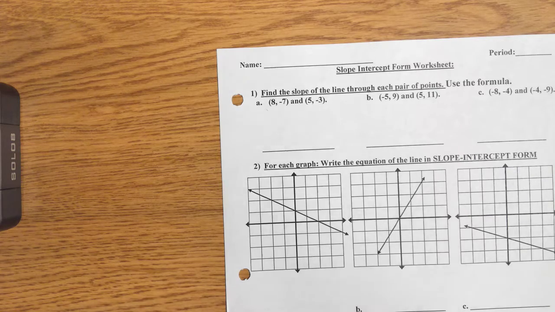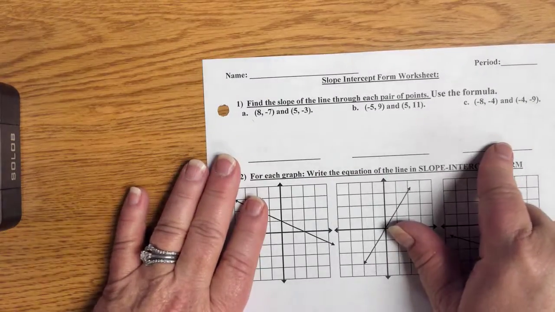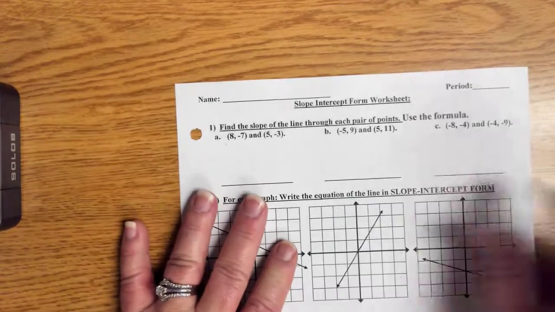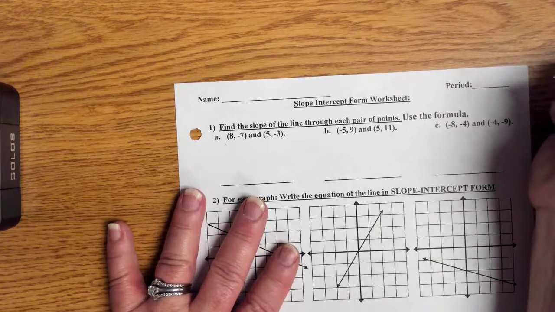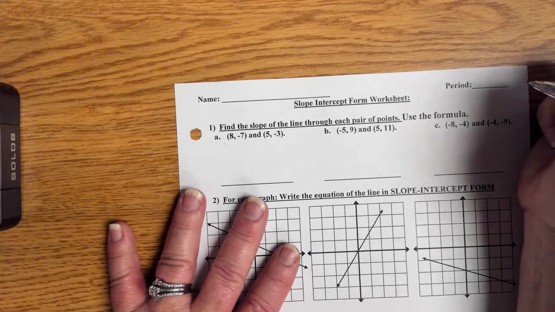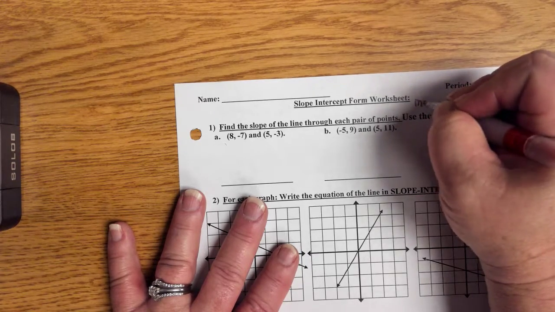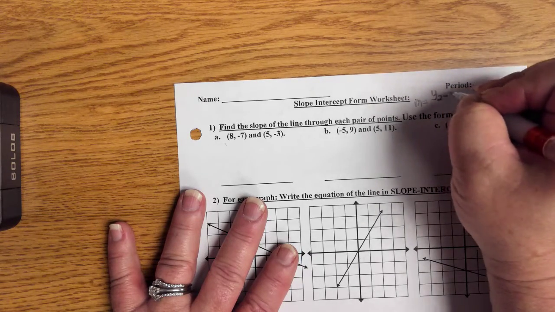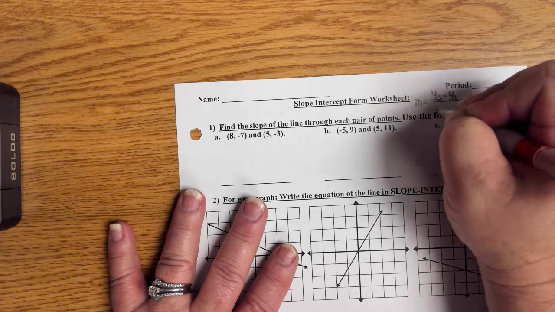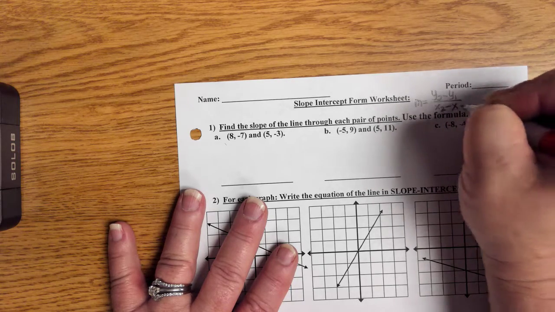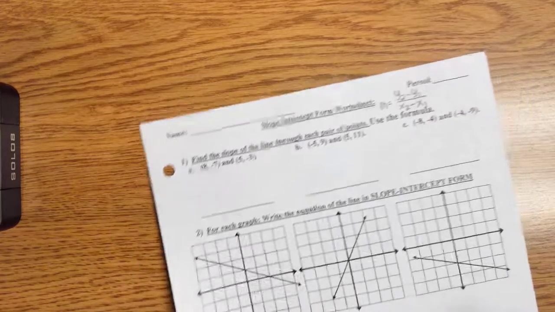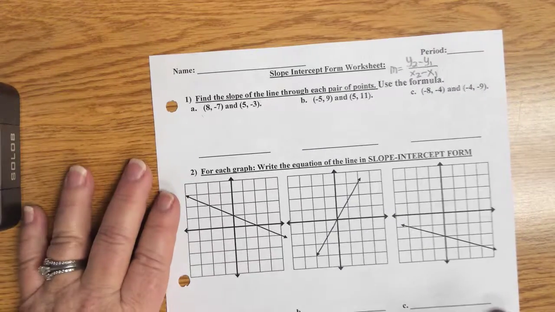If I have 3 problems, I would at least write it down once at the top of my page. What is it again? Y2 minus Y1 over X2 minus X1. Okay. So I've written it once at least.